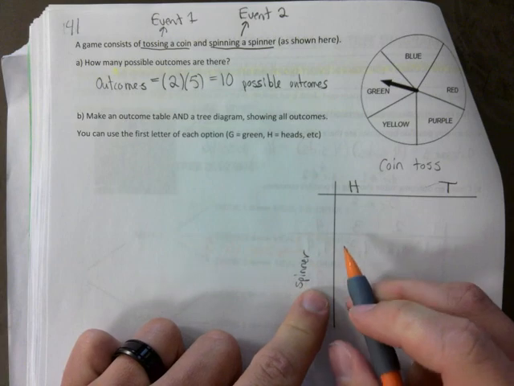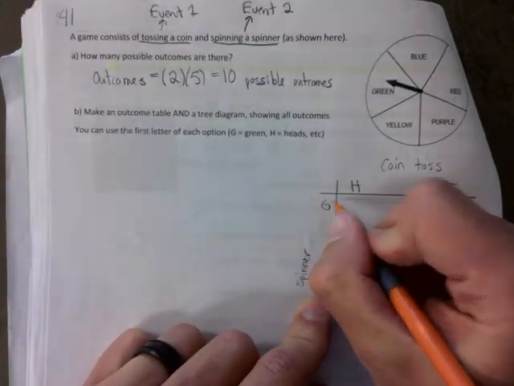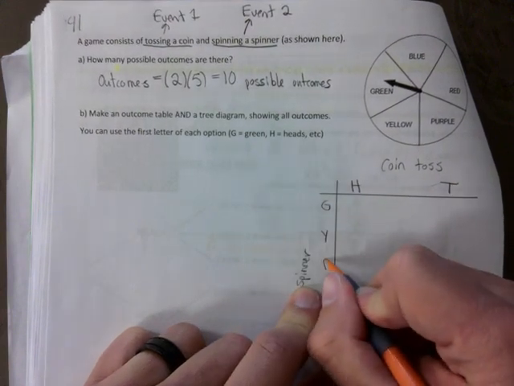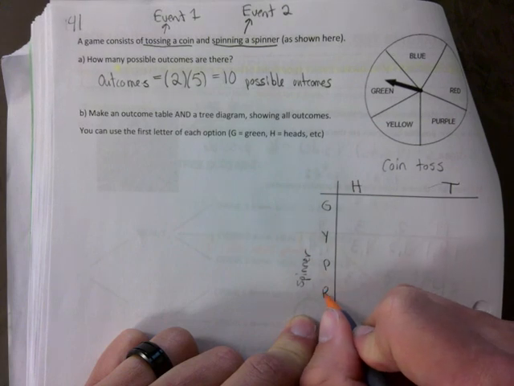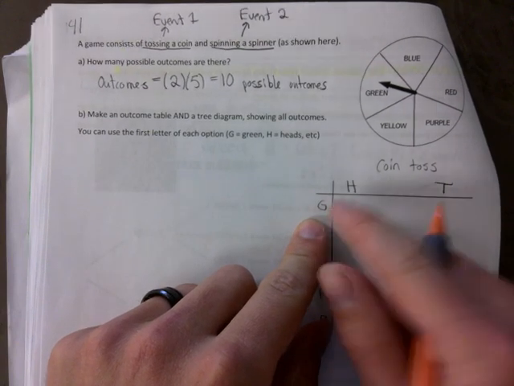Right, so the results that I spun could either be green, yellow, purple, red, or blue. And now it's just a matter of lining those up.